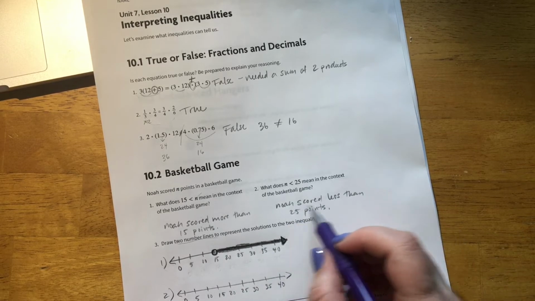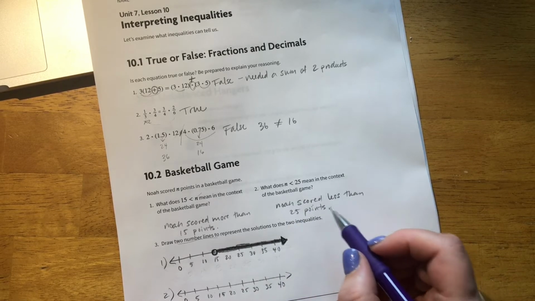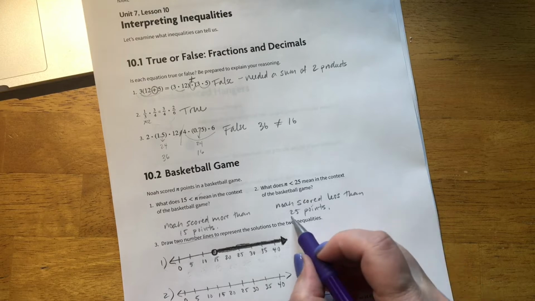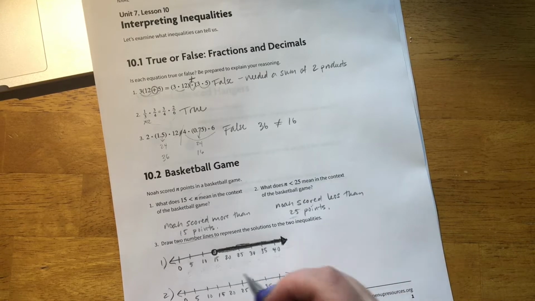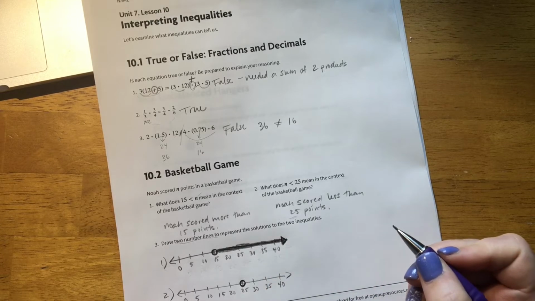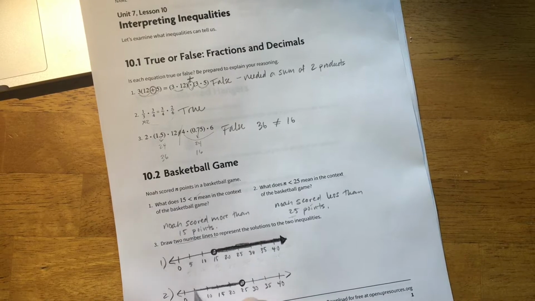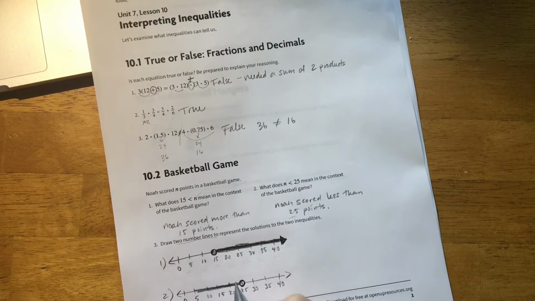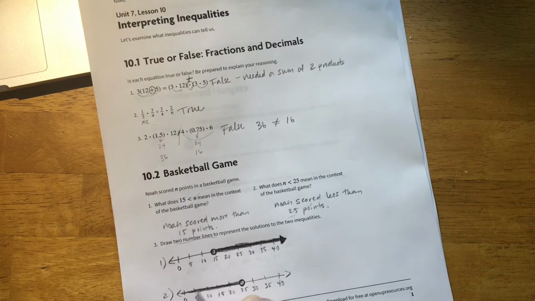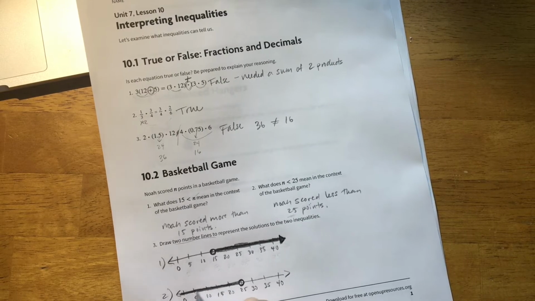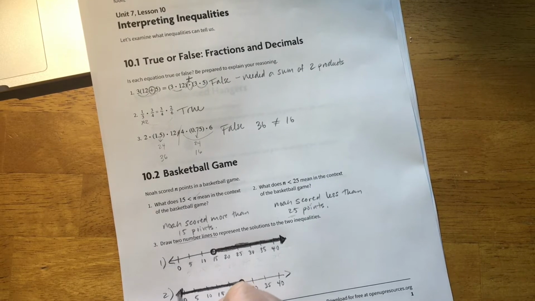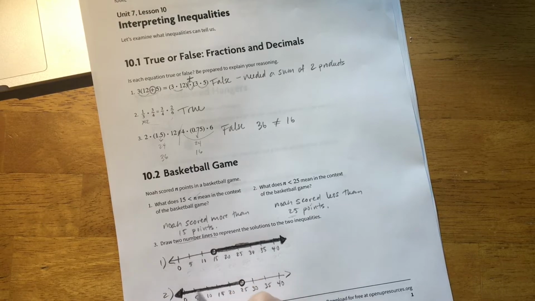For number 2, it says that Noah scored less than 25. Okay, so if it's less than 25, that's the point where we want to put our open circle because it's less than 25. It doesn't equal 25, but it is less than that. So because it is less than, this time I have to go to the left. Less than, of course, goes towards 0 in this case. So a nice big arrow there.